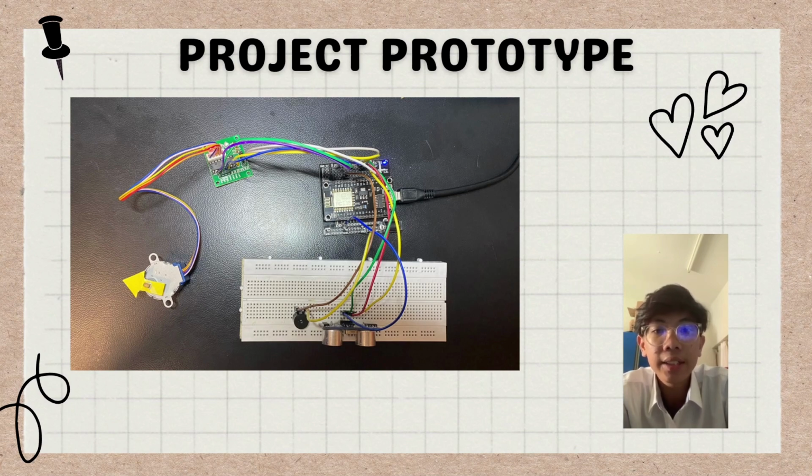The connections are the same as the circuit diagram, and the function of this project is: the buzzer turns on, the pet comes, and then the ultrasonic sensor detects the movement of an object which is 30 centimeter, and the stepper motor turns on.